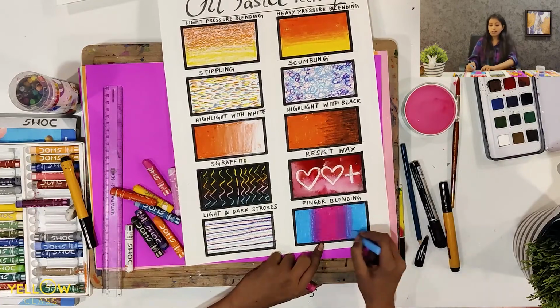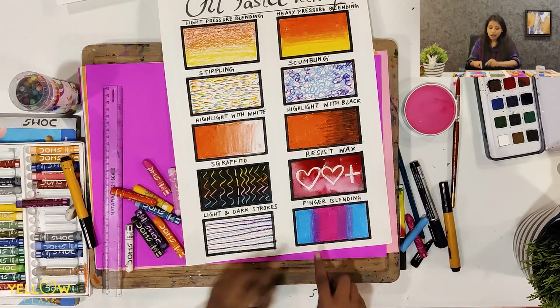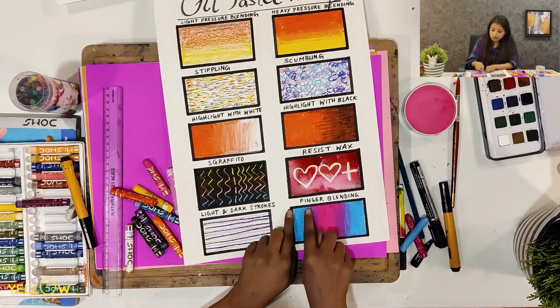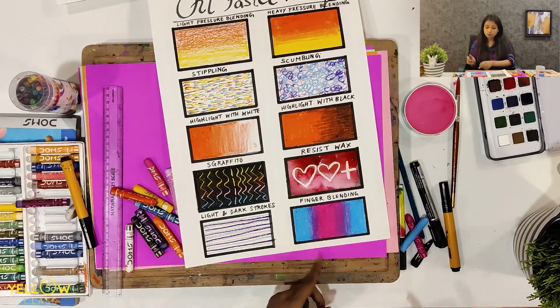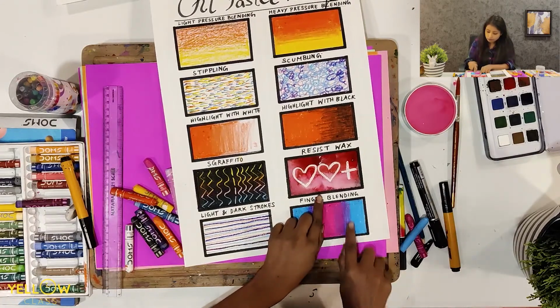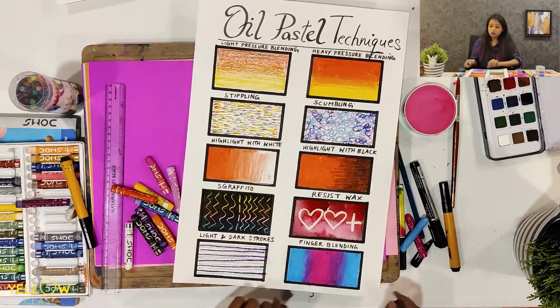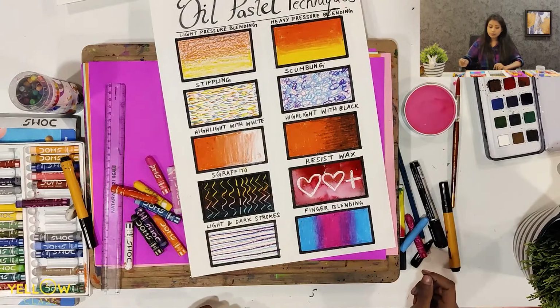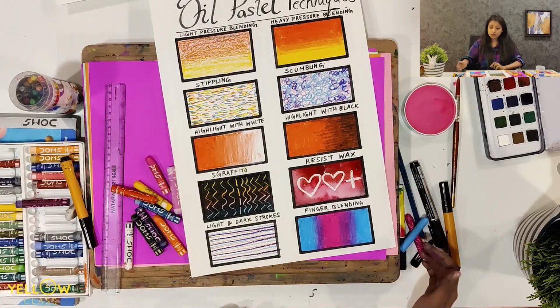Next, what you need to do, kids, is take your fingers and blend it like this. You see, kids, it is mixing so beautifully. Like this, we will be blending the crayons. Your fingers might be a little bit dirty after this, but it's okay, the effect will be very beautiful. So this is called the finger blending technique.